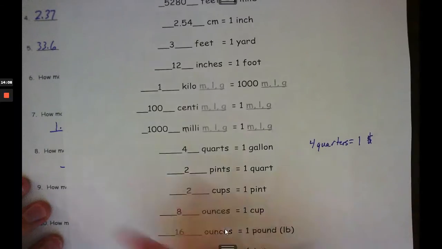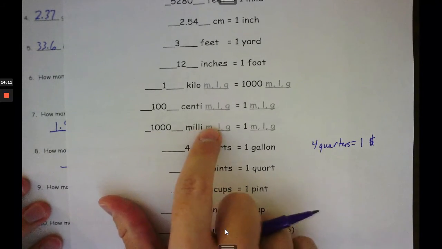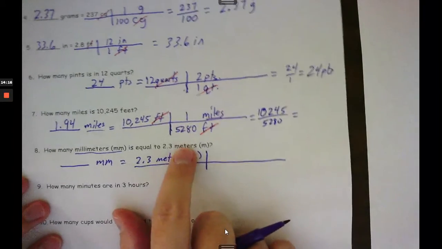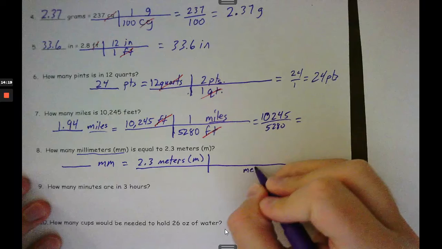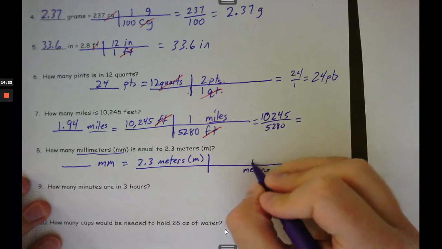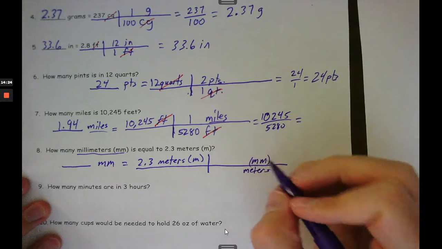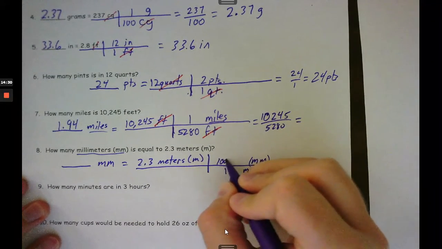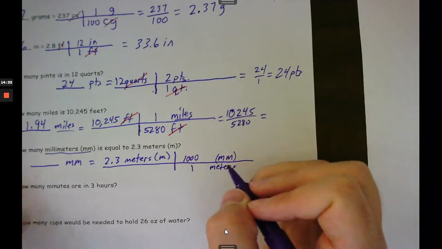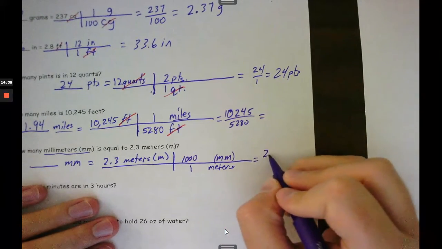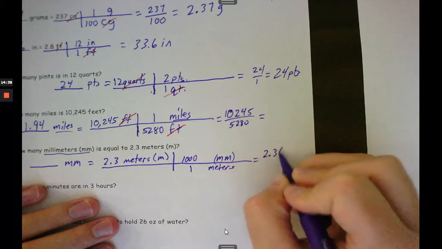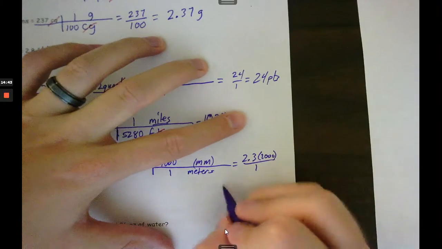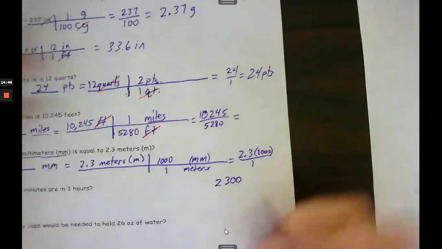Okay? So there are 1,000 millimeters in 1 meter. And I'm specifically going to meters, or going away from meters, so there we go. Meters needs to go on bottom. And millimeters goes on top. And the conversion is, in 1 meter, there's 1,000 millimeters. Okay? So that is 2.3 times 1,000 over 1, which is 2,300.